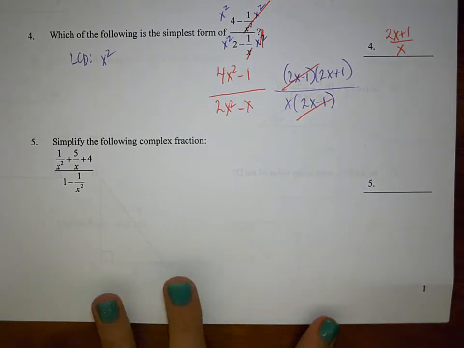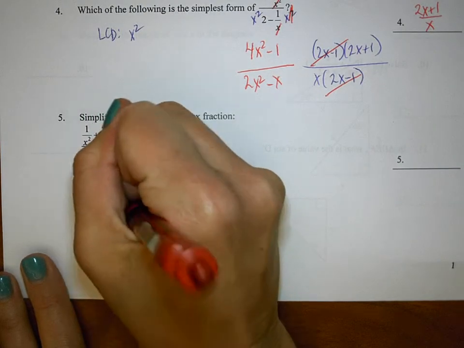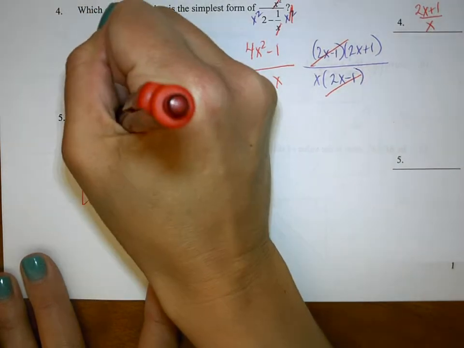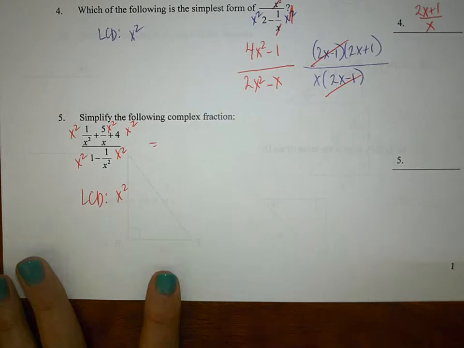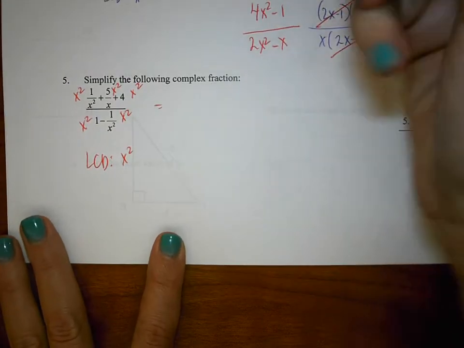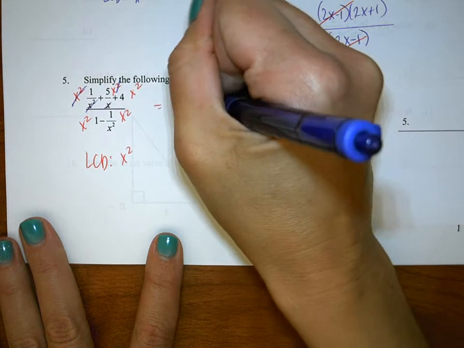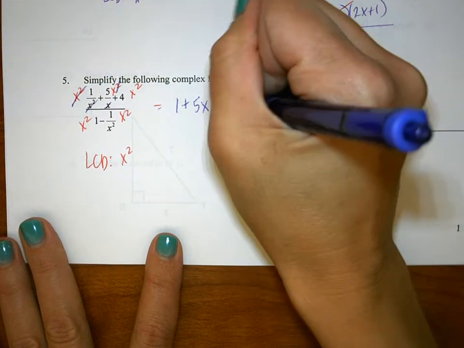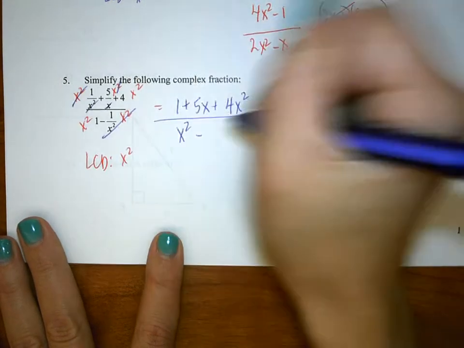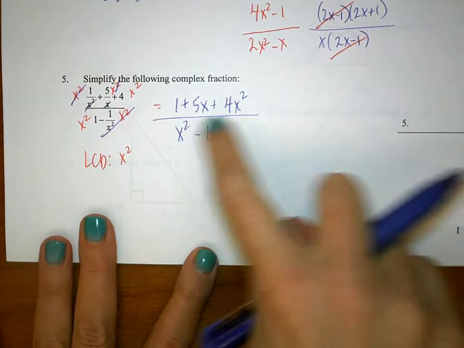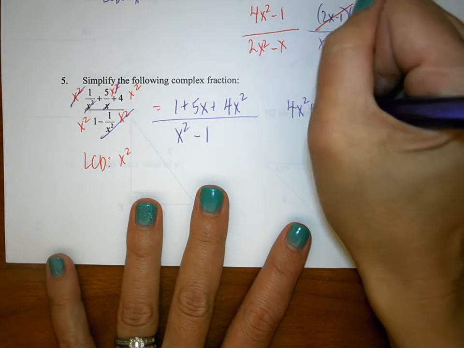Okay, example 5. What am I going to do? LCD. What is my LCD on this problem? X squared. Good. So I'm going to write x squared next to every single term. Okay, on the first term, what happens? The x cancel. Next one, an x cancels with here, and we get 5x plus 4x squared. Thank you, over x squared minus 1. 1. Since there are no negatives here, I would go ahead and rewrite this to be 4x squared plus 5x plus 1.